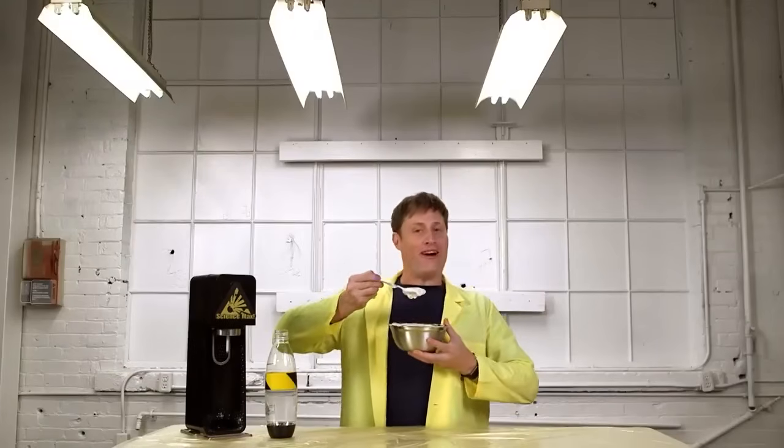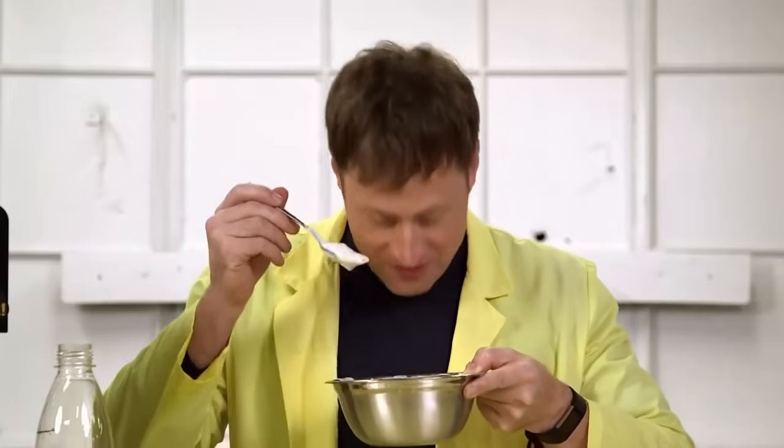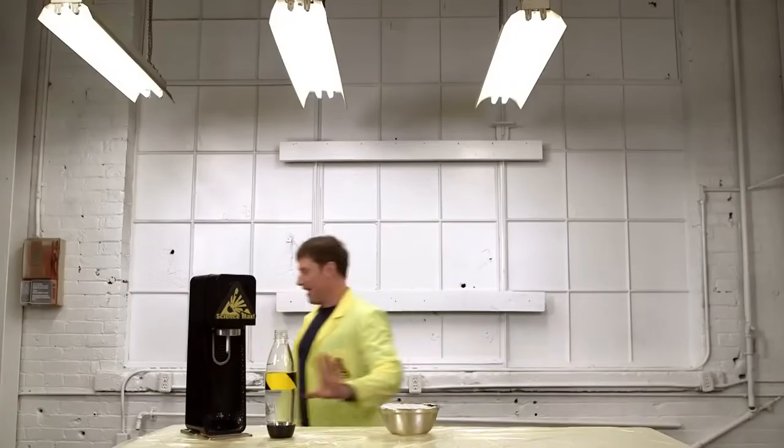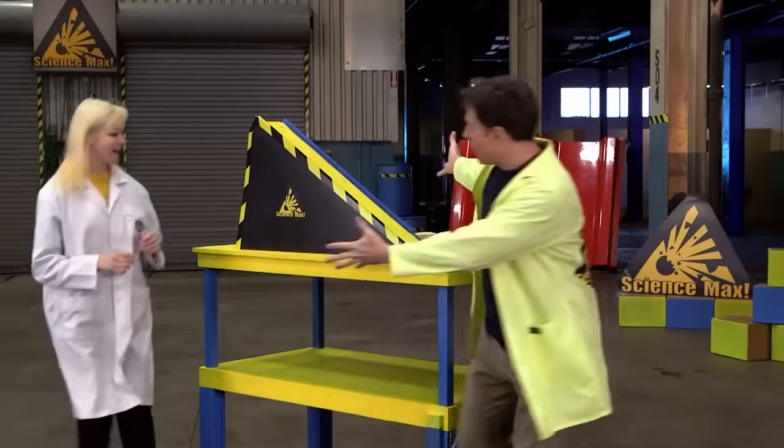Carbonated tomato juice, carbonated hot sauce. No, wait, carbonated... That was the hot sauce. No. Carbonated clam chowder. Oh, there you go. Carbonation, not just for water anymore. It is definitely not for clam chowder. No, that's just a big bowl of no. Never again.